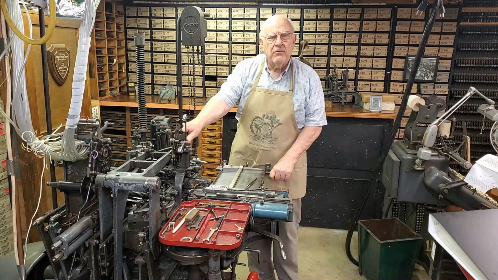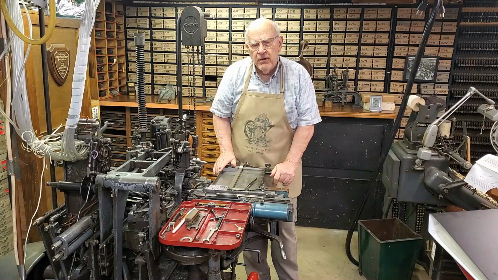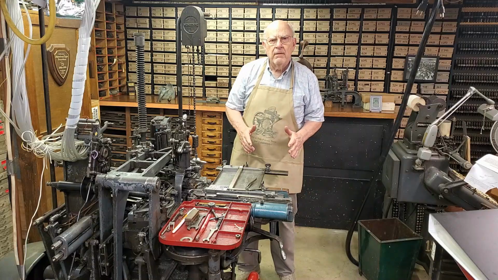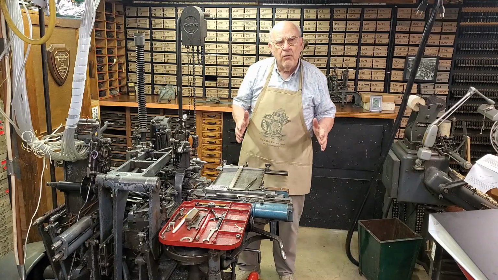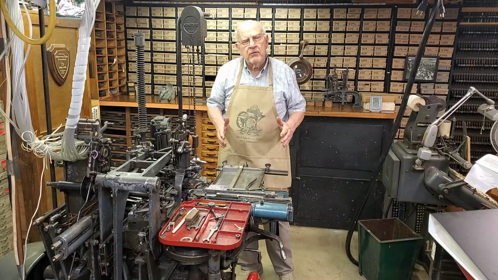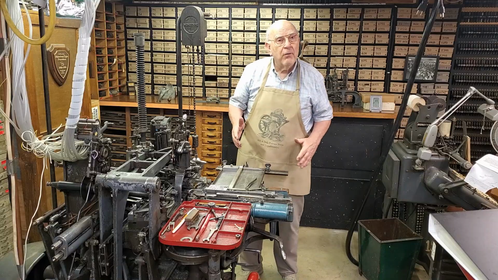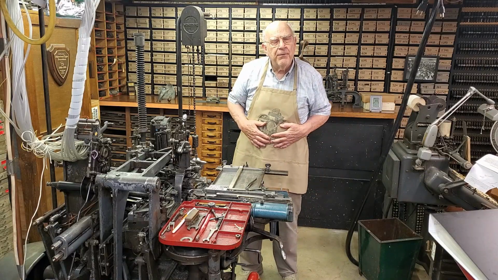I'm here today to try to show you how this wonderful monotype composition caster goes about establishing the set width of characters. Why is that important? Well, if you've got a line of 40 characters and each character is off by a quarter of a point, then what? It's 5 points wrong as far as the width of the line is concerned. We can't put up with that.